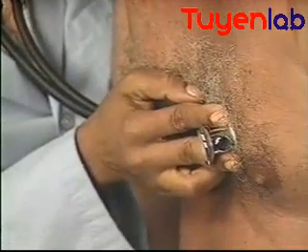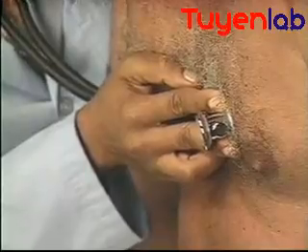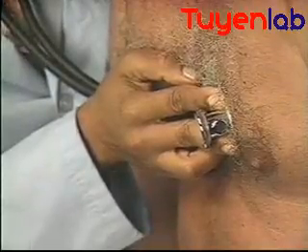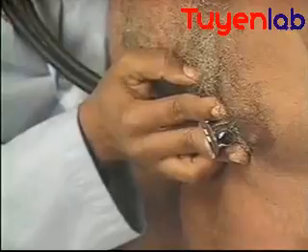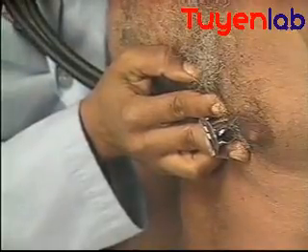Heart murmurs can be distinguished from heart sounds by their longer duration. Diastolic murmurs, like this one, usually indicate heart disease.